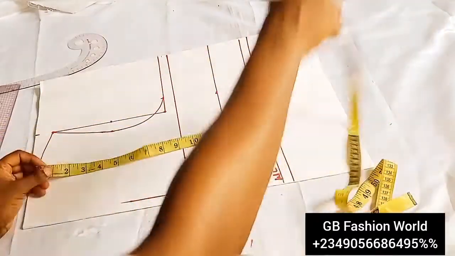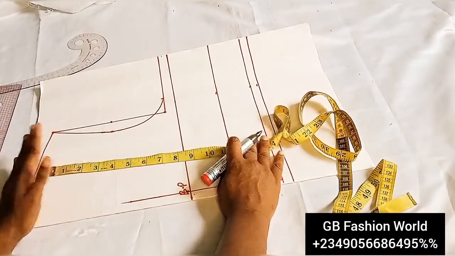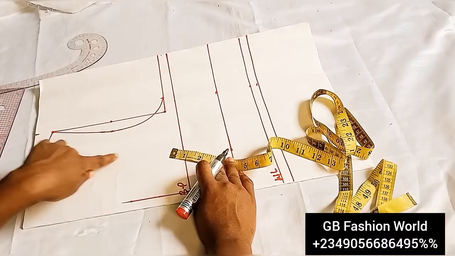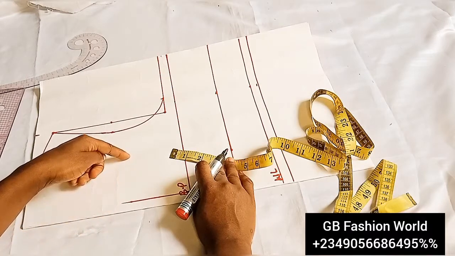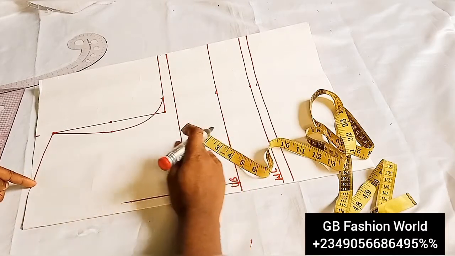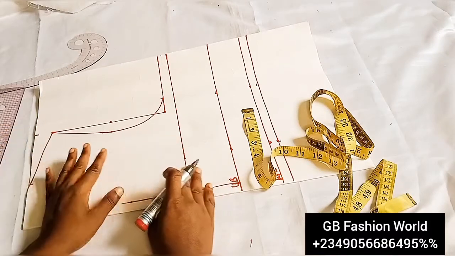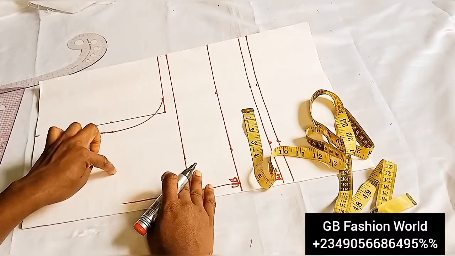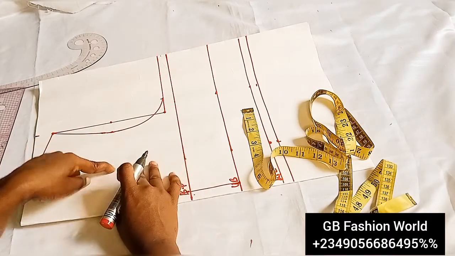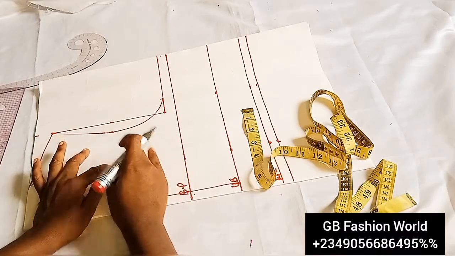So now, because it's going to be a yoke, you are going to determine how you want this to be. For you to determine this, you are going to measure the person from the shoulder to where you want the corset cup to start. If you want the corset cup to start from here, you have to check where you want the corset cup to start from. This is going to help you in case the person does not want her breast to show or to be exposed.